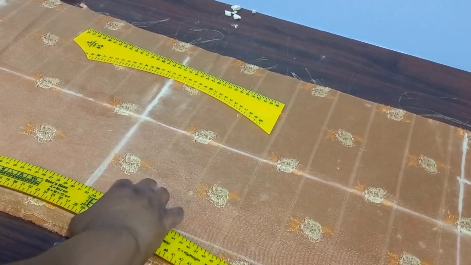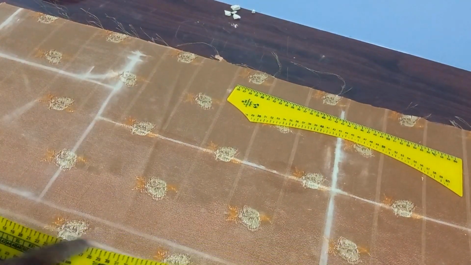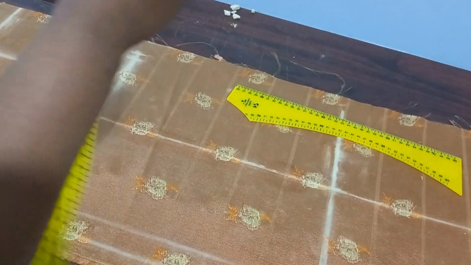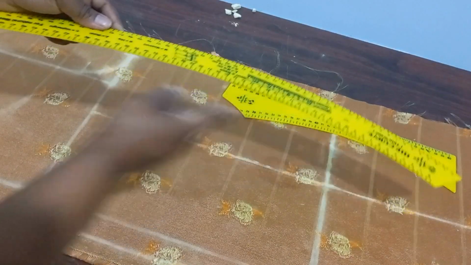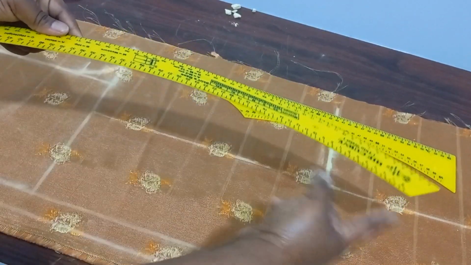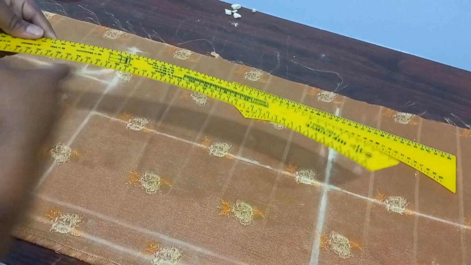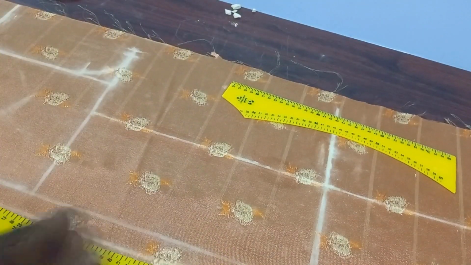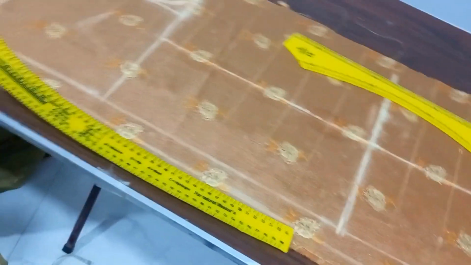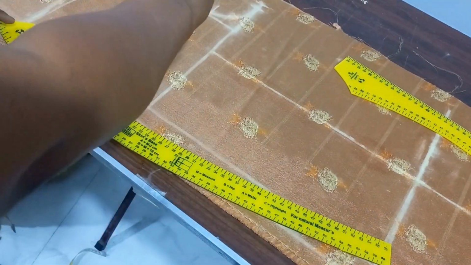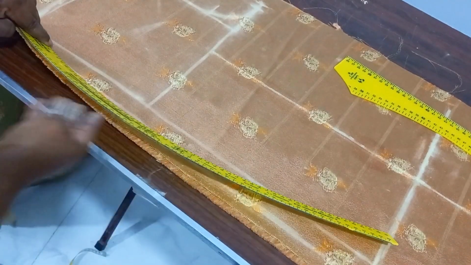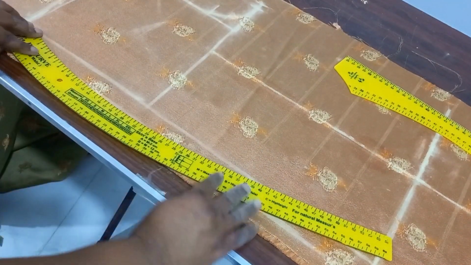Turn it this way. Your hip curve measurements. Look at it. I mean, the hip curve ruler, the inner part of it. Take it this way. I need you to see this. Let me move my tape rule. The inner side of it, let it face out, while the curve part of the ruler, let it face your side.